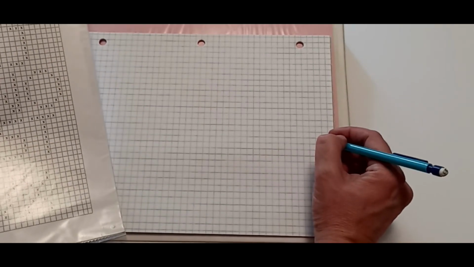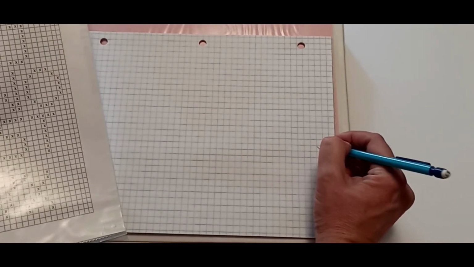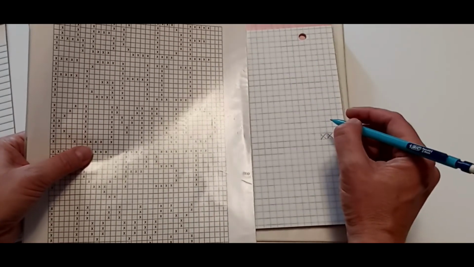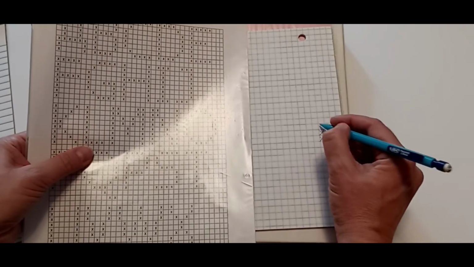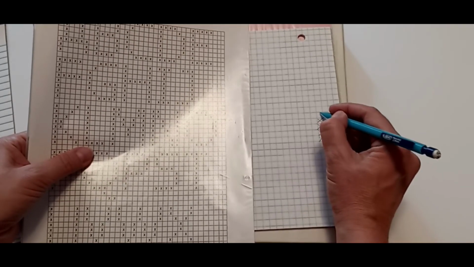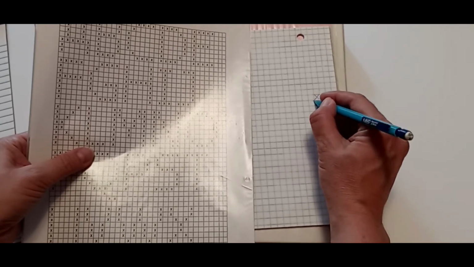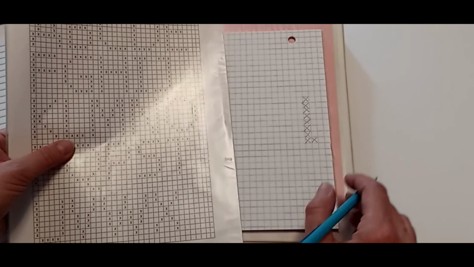All right, let's just start with the half. We'll go right there. How tall is it? 1, 2, 3, 4, 5, 6, 7, 8. So there's 1, 2, 3, 4, 5, 6, 7, 8. Okay, that's the height of our letters right there.